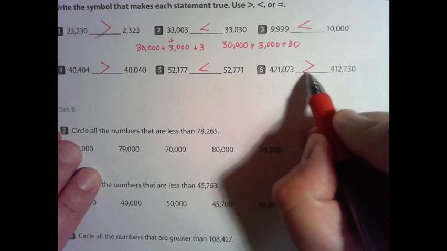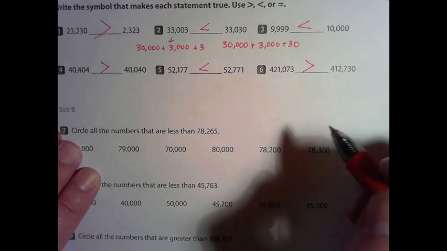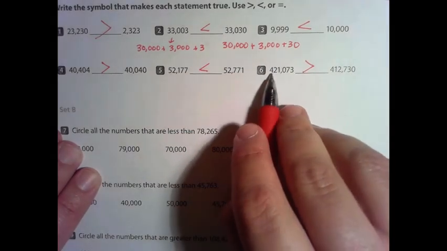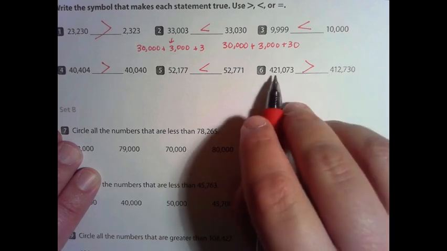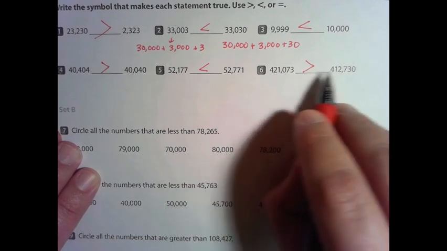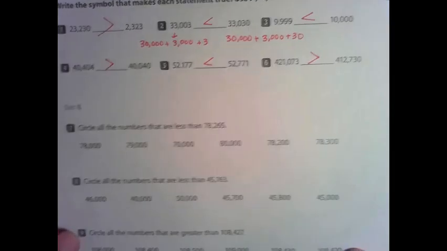421,073 is greater than 412,730. Well, for this one, you didn't have to go too far. You saw your 100,000s here both had 4, so 400,000, 400,000. Then we had 20,000 here, and we only had 10,000 there, so that's why it's greater than.